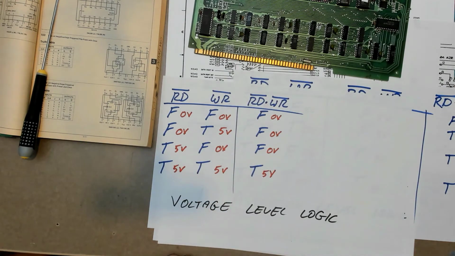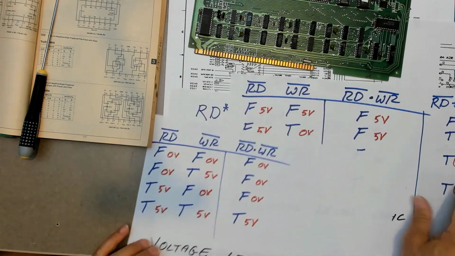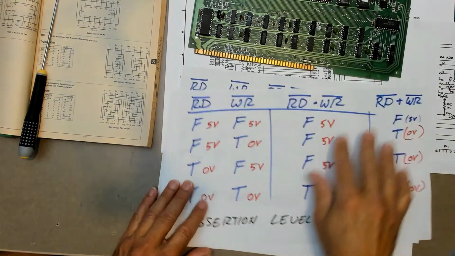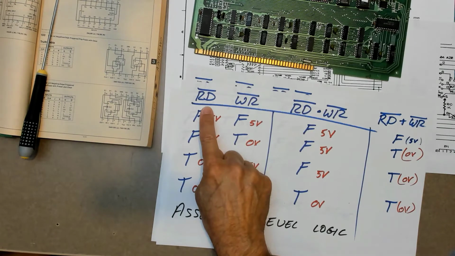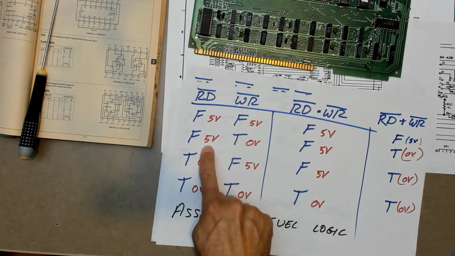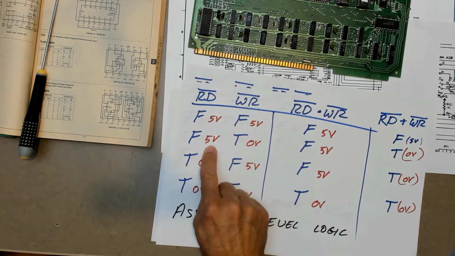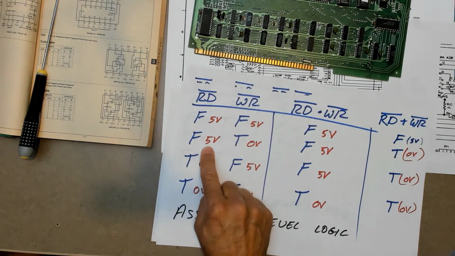But now instead of thinking of these as voltage levels, let's think of these as what that signal is actually doing. So now if we say that our read is at 5 volts, so again, let's do the second row here. If our read is at 5 volts, that means it's false. That means we're not doing a read.